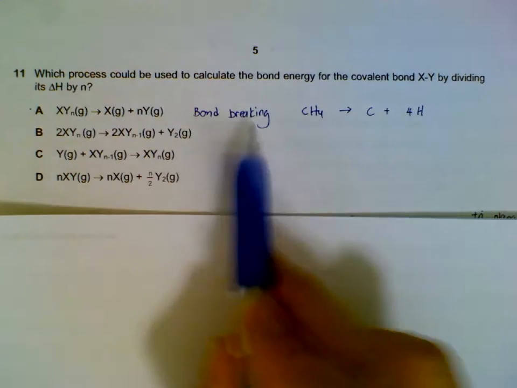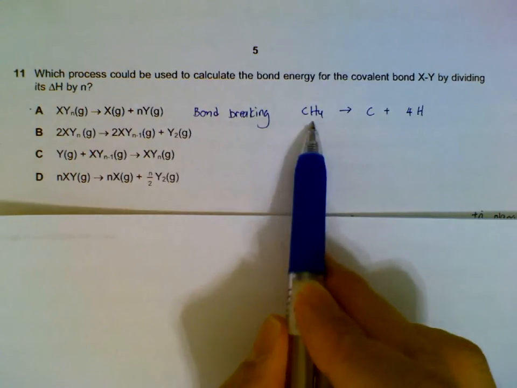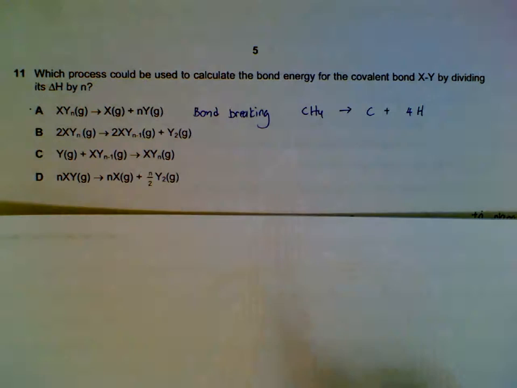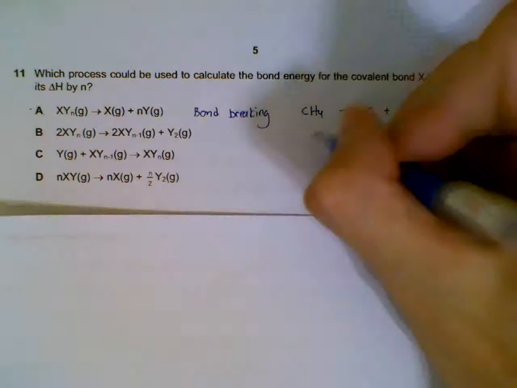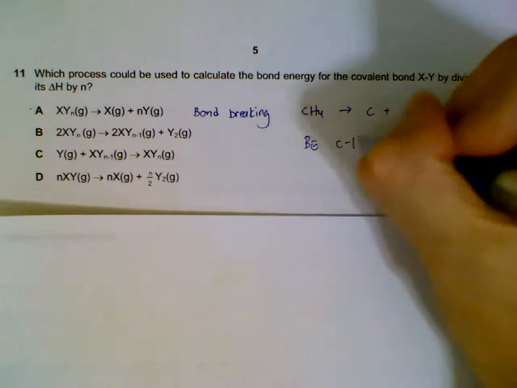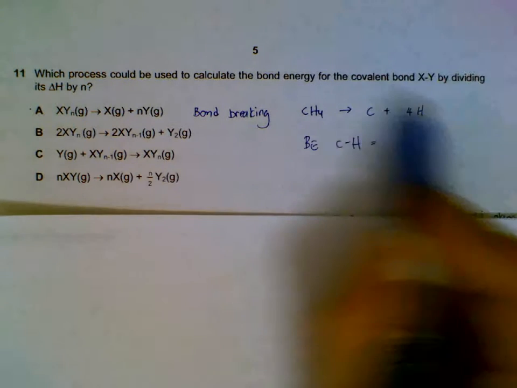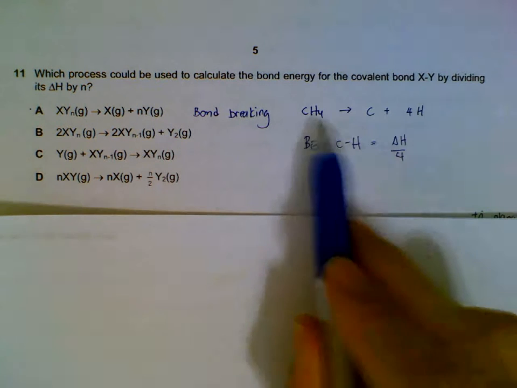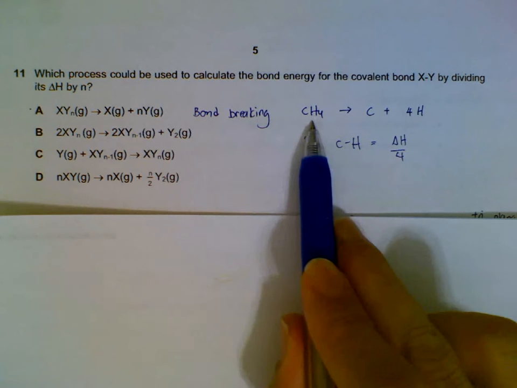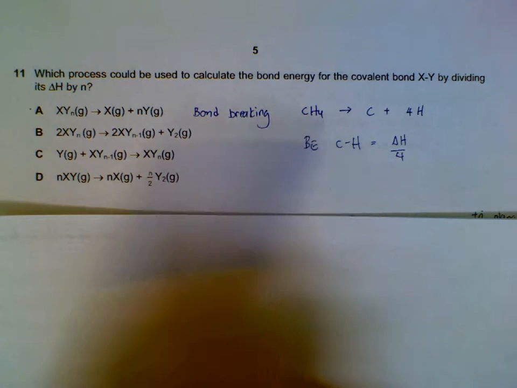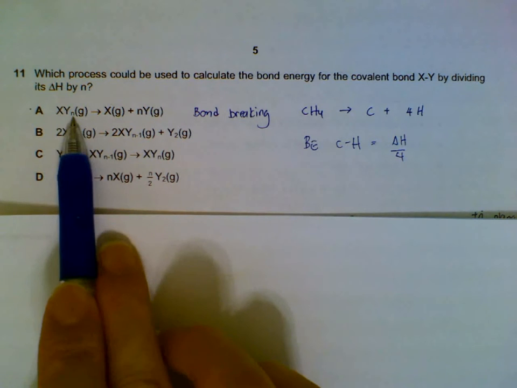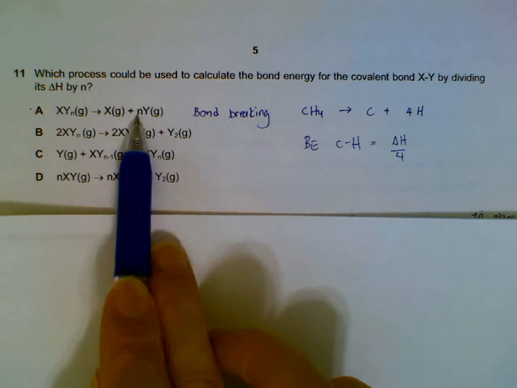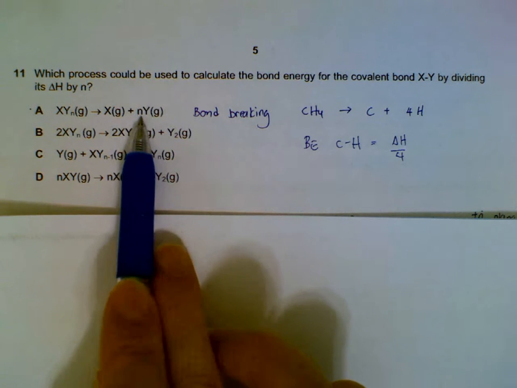If it's unfamiliar, you can compare to things like methane, where we break methane's bonds, we have C and 4 hydrogen. If we want to find the bond energy of a CH bond in this case, we have to take this amount divided by 4, because there are 4 CH bonds inside here. So if we do a comparison, we are breaking n number of XY bonds, so we take the energy change for this whole reaction and divide by the number of bonds broken.